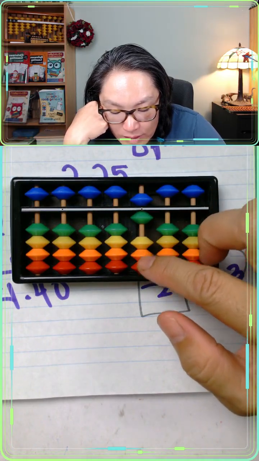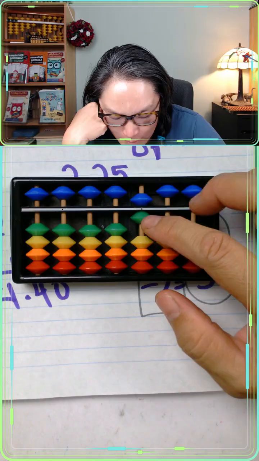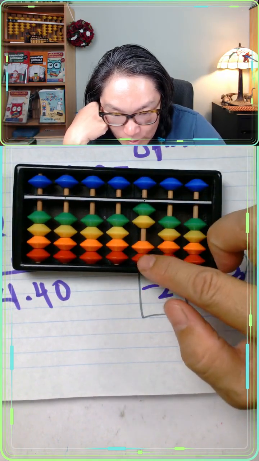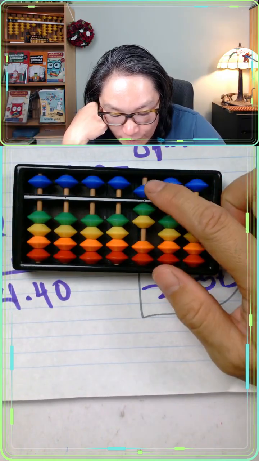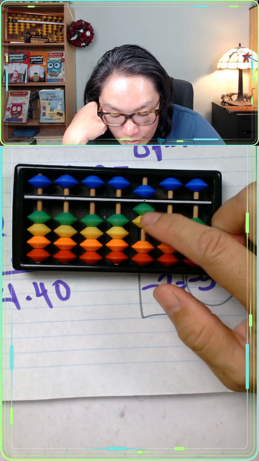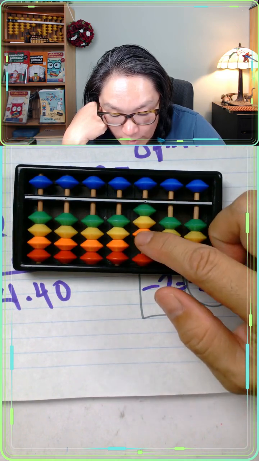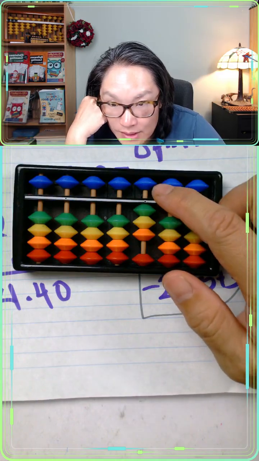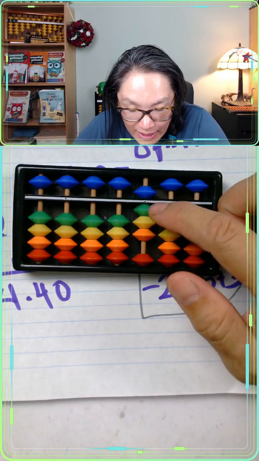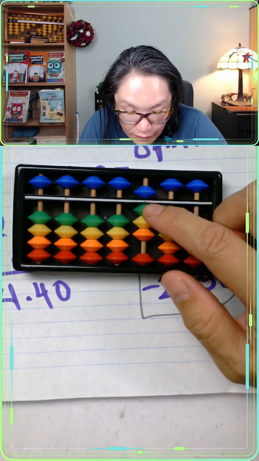Notice that these beads are not touching the reckoning bar, so these are not counted. But if I did 2, like this is not counted, and these 2 beads are not counted. But then we add the 5, now we have 7. 5, 6, 7. 5 plus 2 is 7. And then if I did 3, 1, 2, 3, the top bead is not counted because it's not touching the reckoning bar. But if I added it, it would now be 8. So we have 3 and then 8. 8 is 5 plus 3.